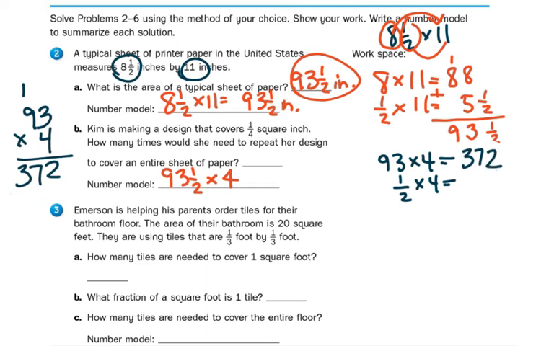$372. And what's 1/2 of 4? 2. Go ahead and add those together. She would need to repeat it 374 times.